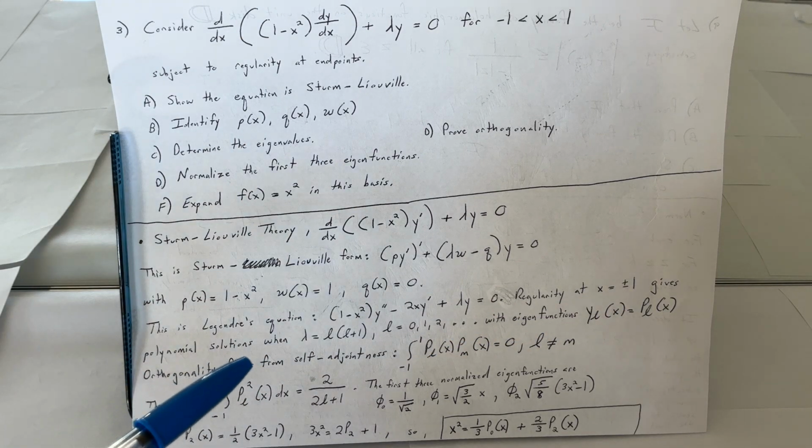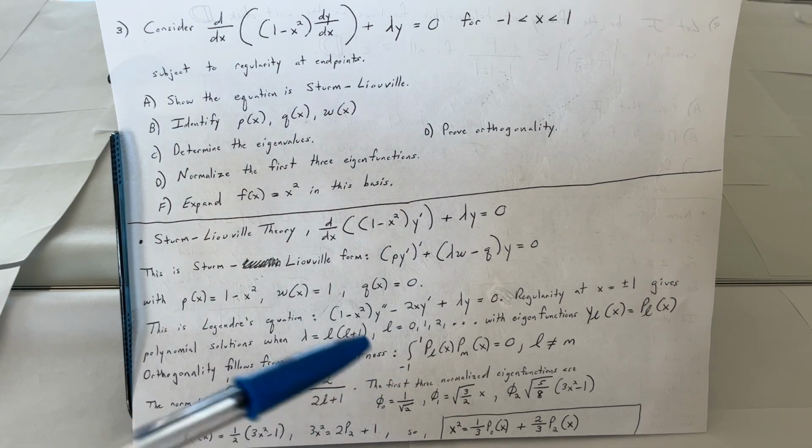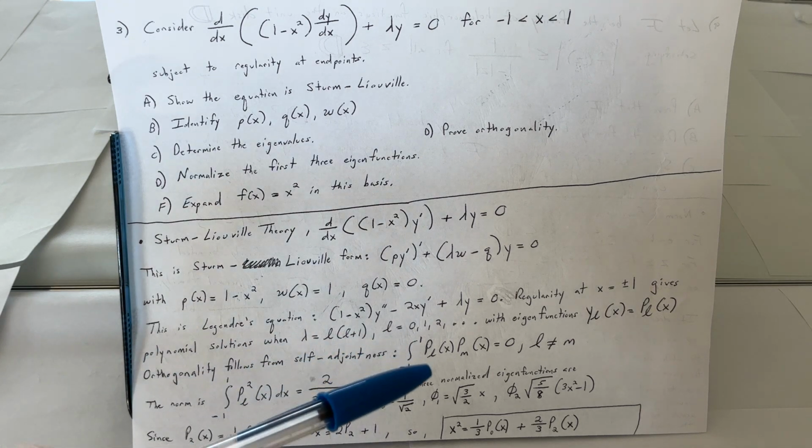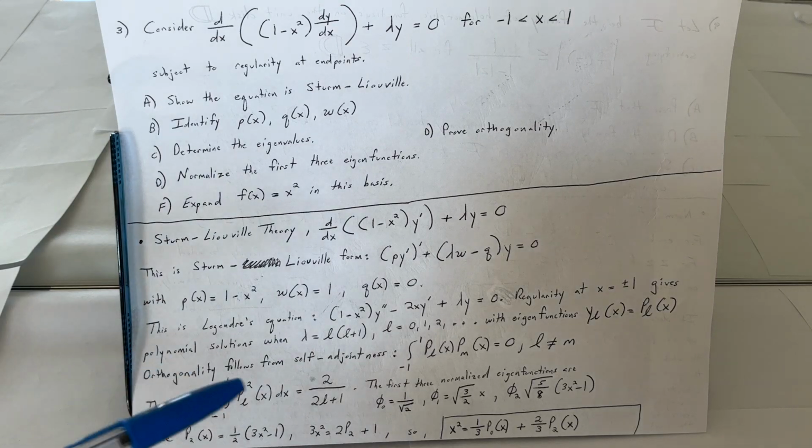So orthogonality follows from self-adjointness. We have the integral from -1 to 1 of P sub L of x, P sub m of x, equals 0 for L not equal to m. The norm is the integral from -1 to 1 of P sub L squared of x dx. Evaluating that, it's 2 over 2L plus 1.